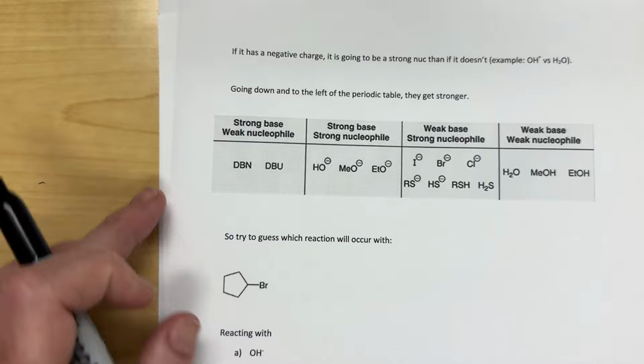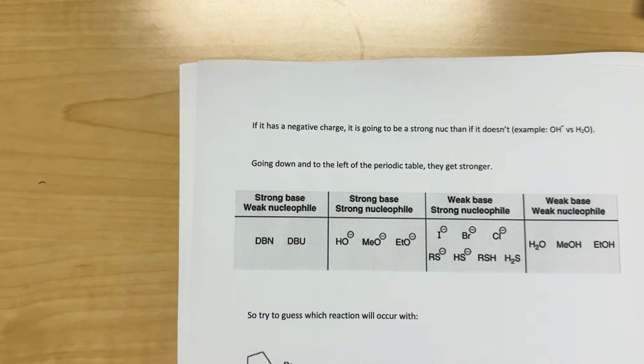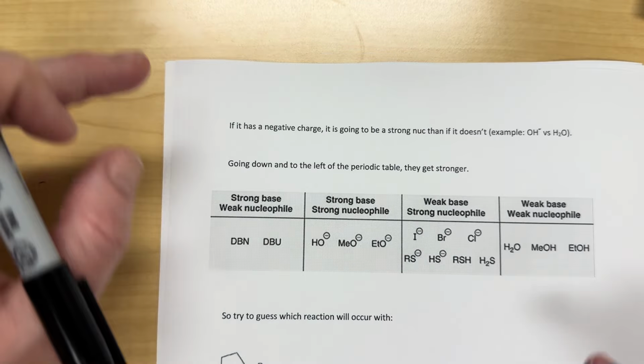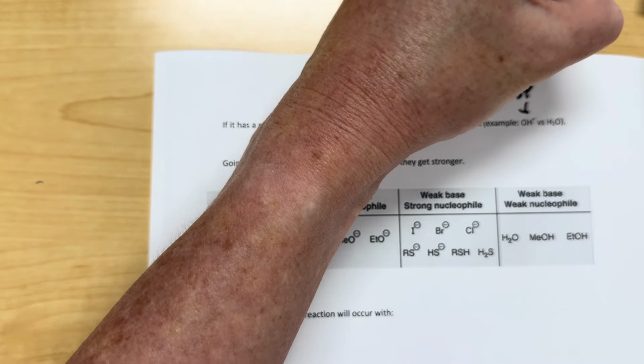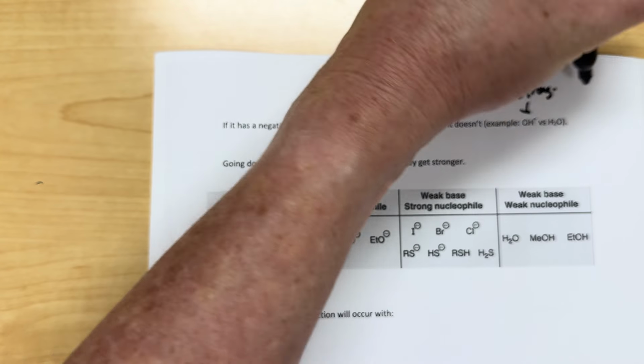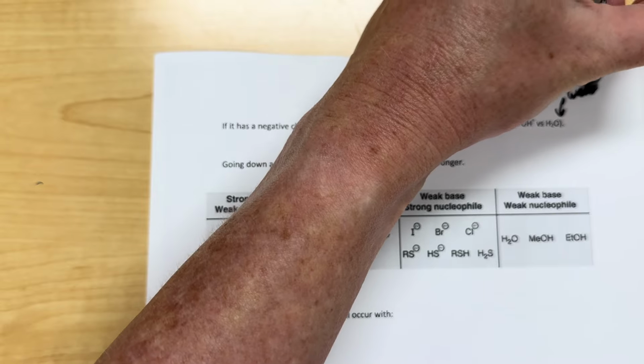It says if it has a negative charge, it's going to be a stronger nucleophile than if it doesn't. And it gives you an example of OH minus versus water. So this one is strong, and this one is weak. Now, it doesn't mean they're always going to be strong and weak.